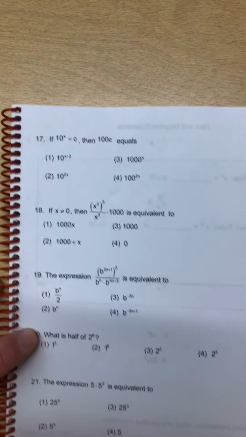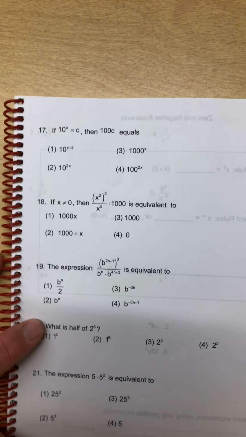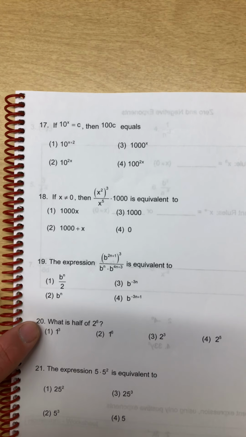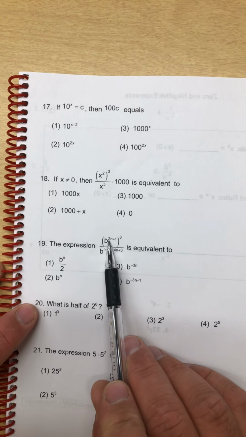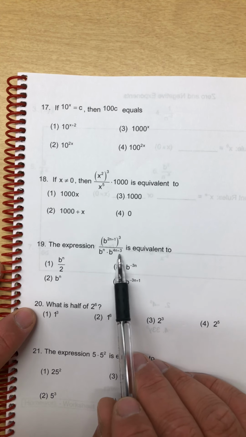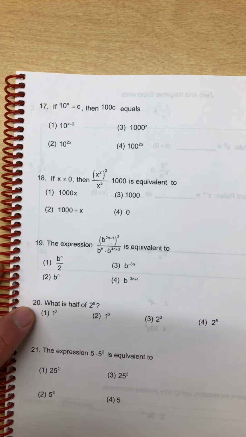Next page. Multiple choice. Try these. All right, let's check 19. 19 looks messy. The expression b to the 2n plus 1 cubed divided by b to the n times b to the 4n plus 3 is equivalent to which of these?